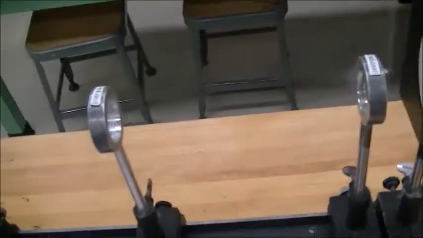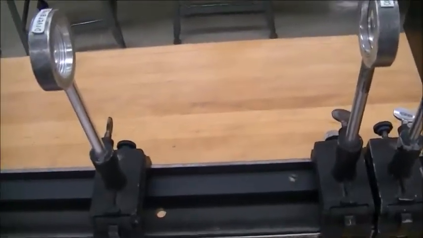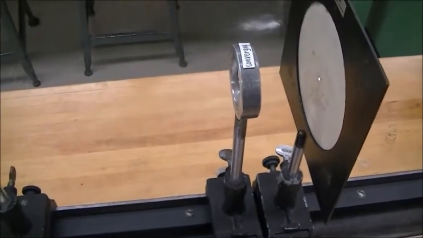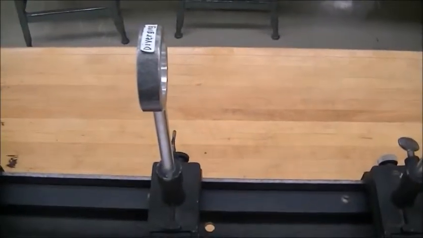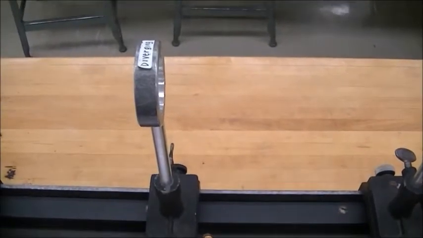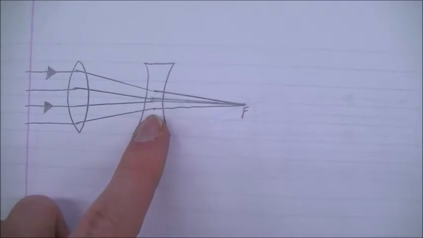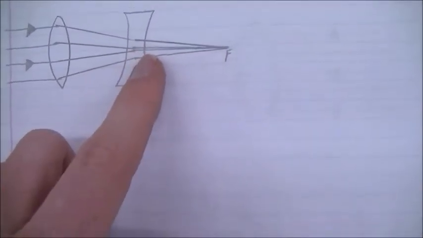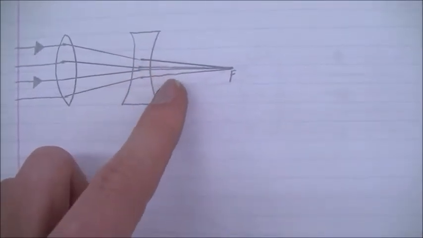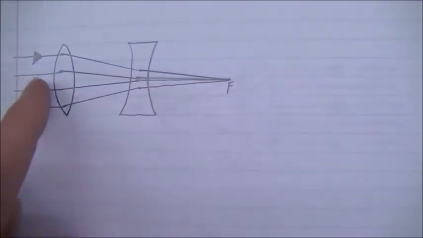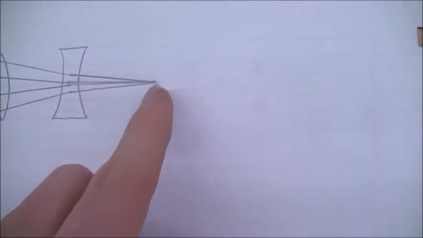So, if we have both the converging and diverging lens, the light will hit the converging lens first, which will converge the light rays before it hits the diverging lens. And then, as you can see here, once the converging rays hit the diverging lens, the rays will diverge a little bit, meaning the angles won't quite be as steep, but they will still be acute relative to the beam of light. And that will give us a focus.